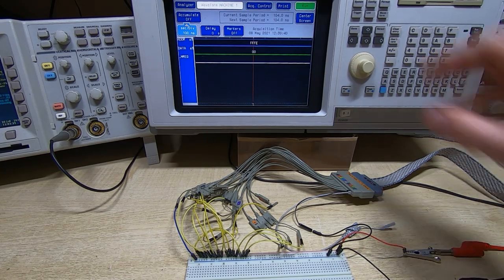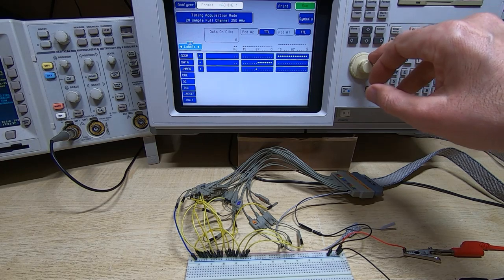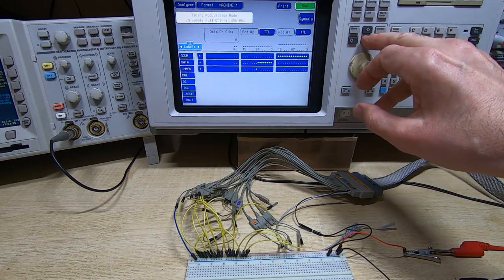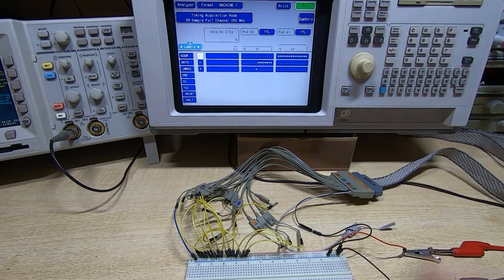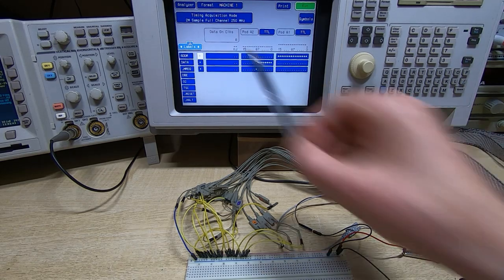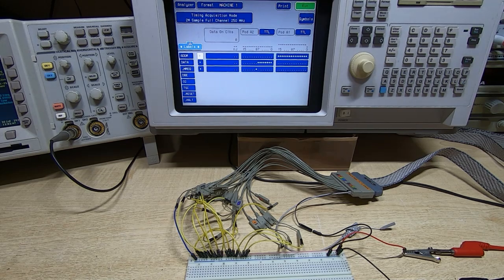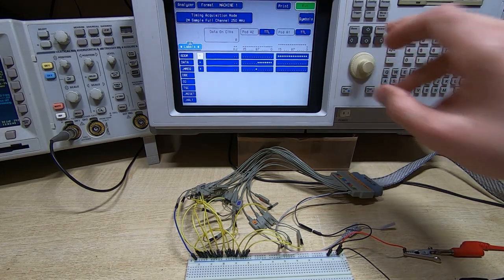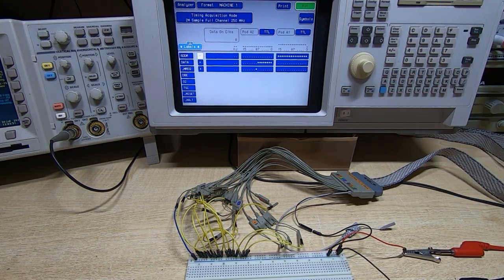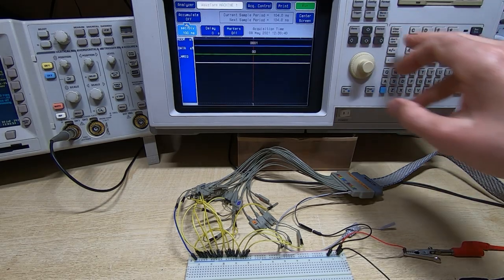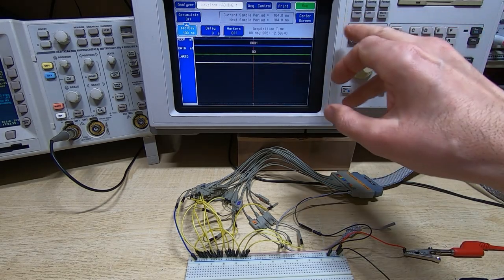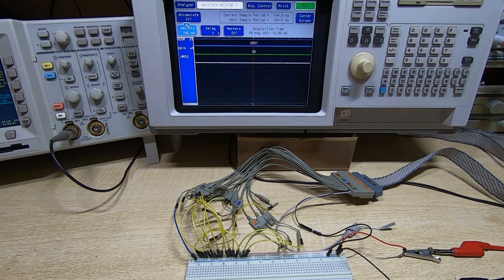There's a very easy way of changing this. If you go to the format menu and come down to address, and you see this plus sign, so there's a plus in each of these boxes. If you just select that and press select, it will change to a minus sign, and it's as simple as that. If we now go back to the waveform that we've captured, notice it's now showing a value of 1.